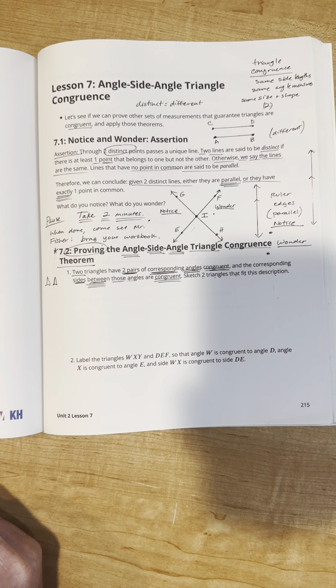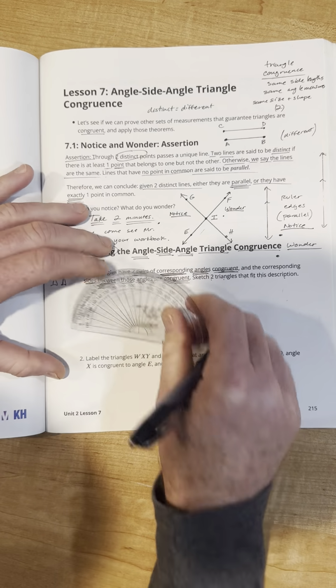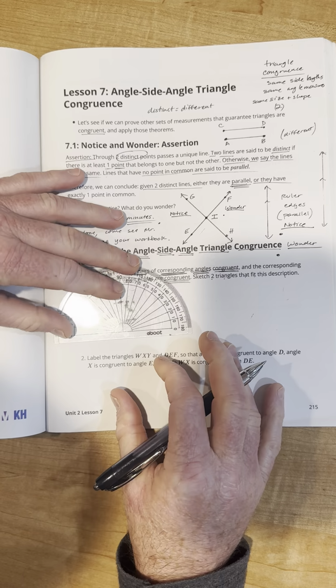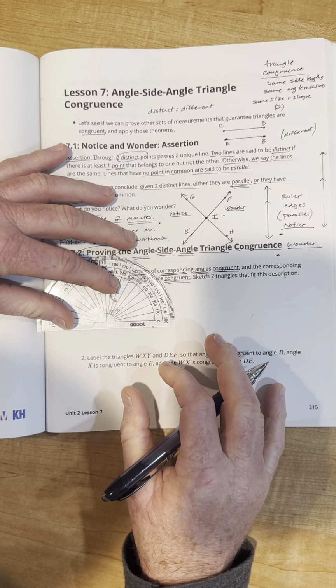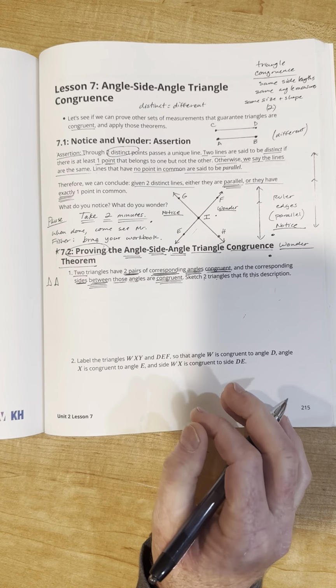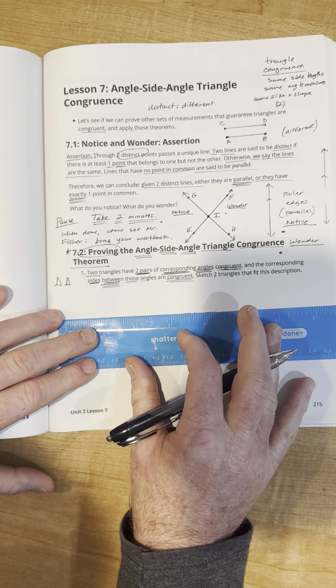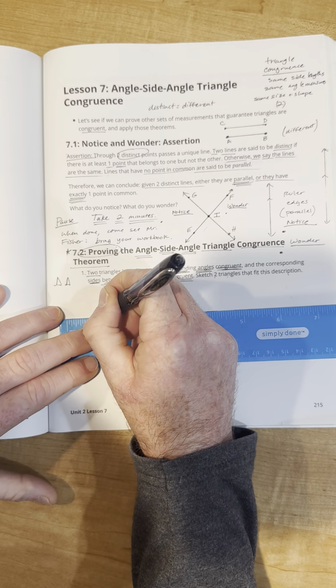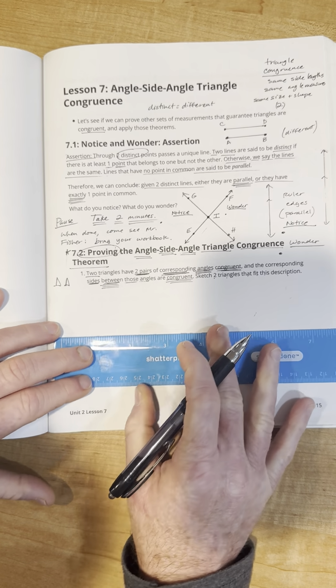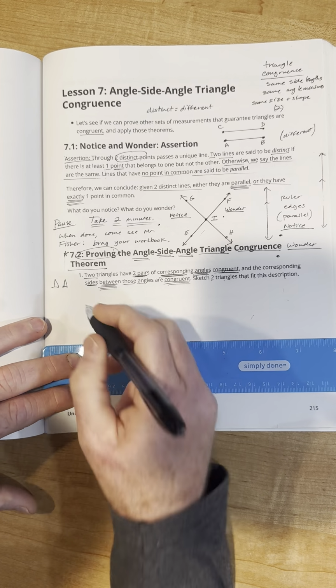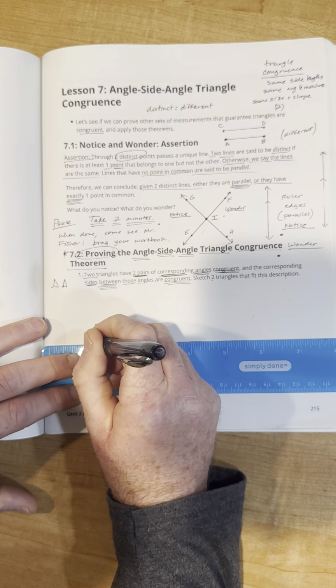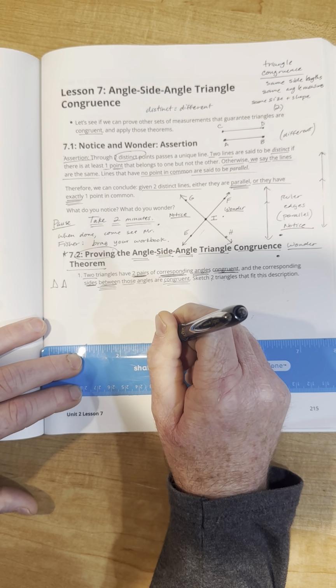So here we go. I'm gonna do a line that is, let's do 2 inches.